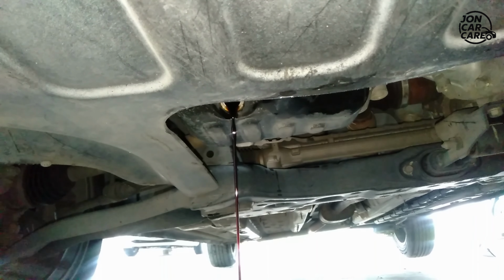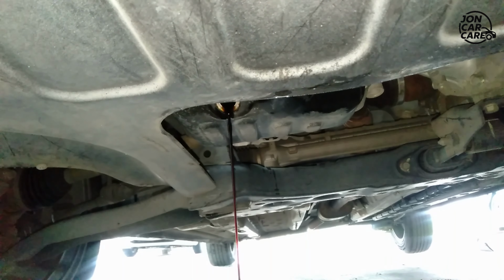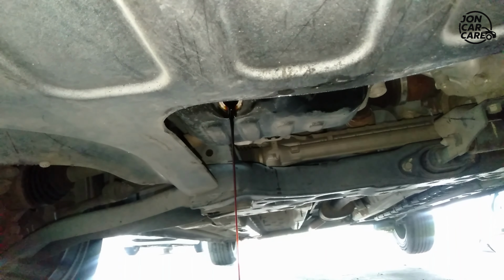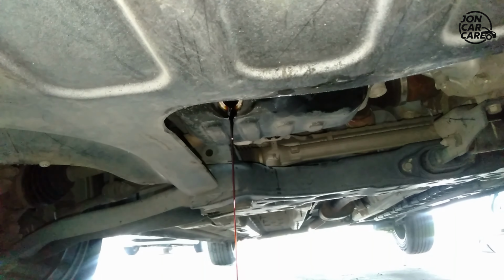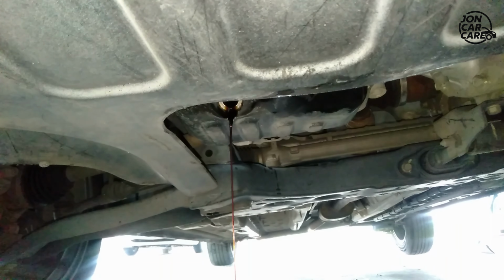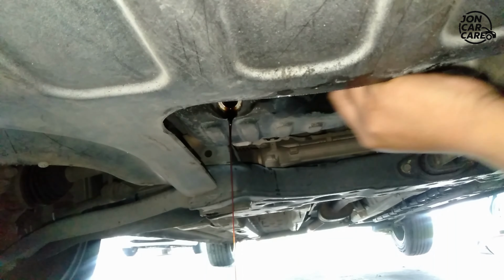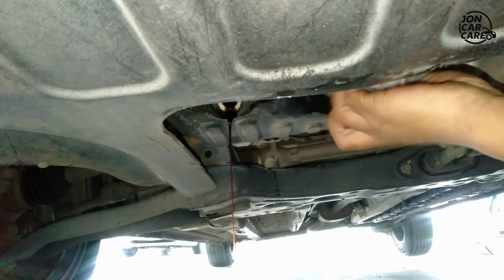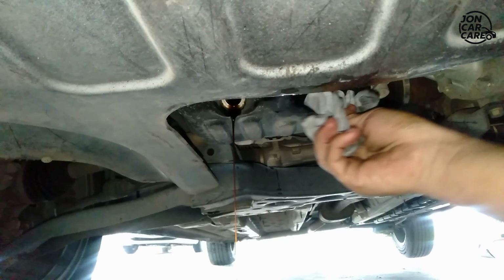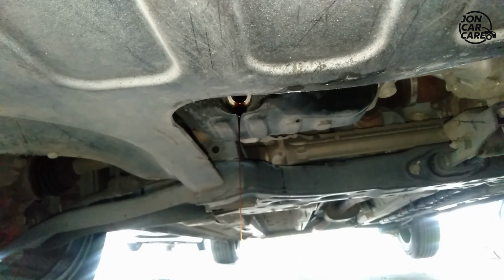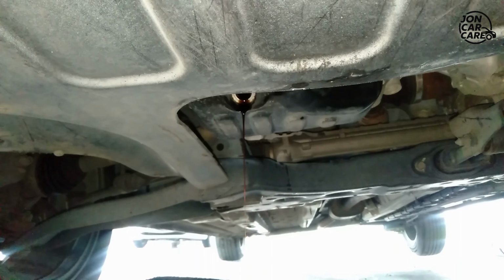You'll notice that the engine oil is very dark in color. Dark engine oil isn't necessarily a bad sign. It indicates that the oil is doing its job. Engine oil has detergent properties that help clean and suspend contaminants produced during fuel combustion. When the oil turns black, it shows that it's capturing soot, dirt, and impurities, meaning it's still functioning properly.